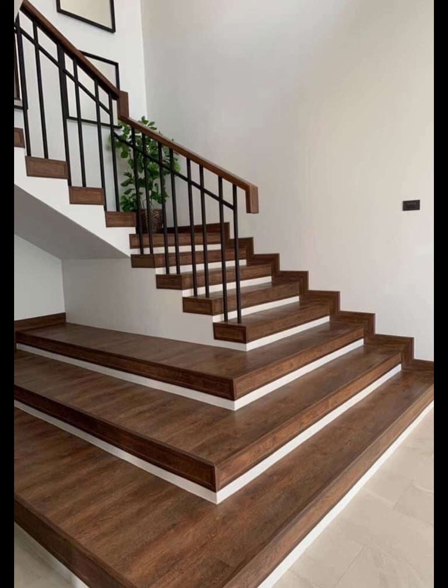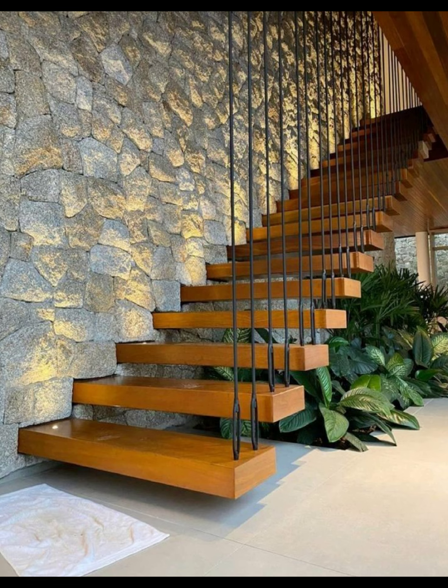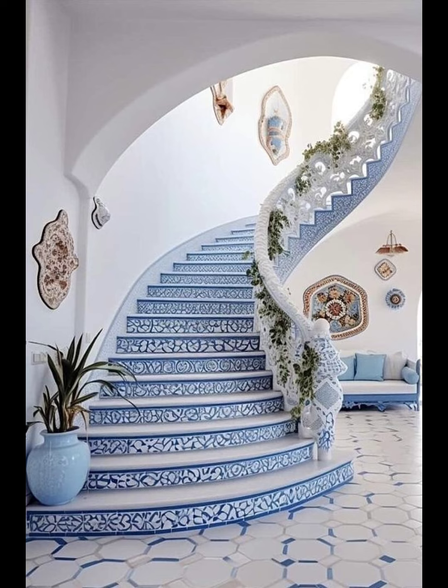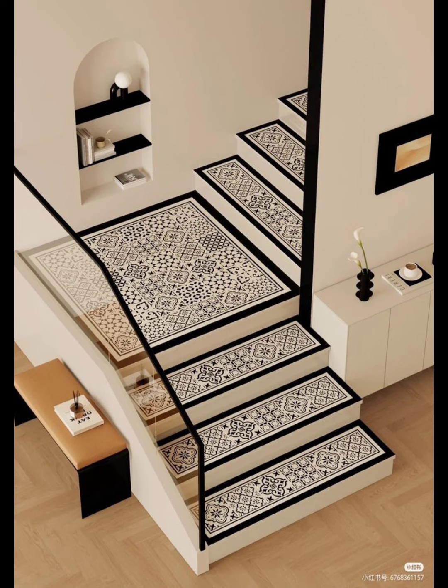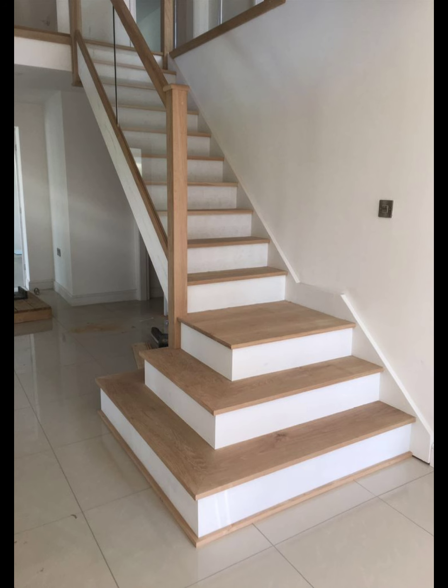If we talk about railings, choose a railing material that complements the overall aesthetic of your staircase, such as glass, metal, or wood. Select a railing design that fits your staircase style, such as a minimalistic, ornate, or industrial look. Adjust the baluster spacing to create a sense of openness or coziness depending on your desired aesthetic. Ensure the railing height is comfortable and safe for users, while also considering the overall visual appeal.